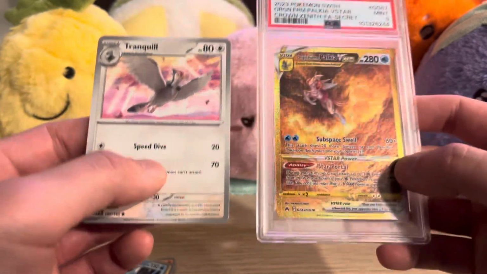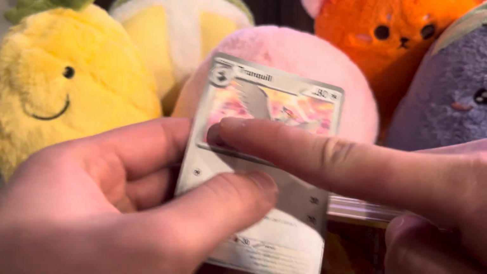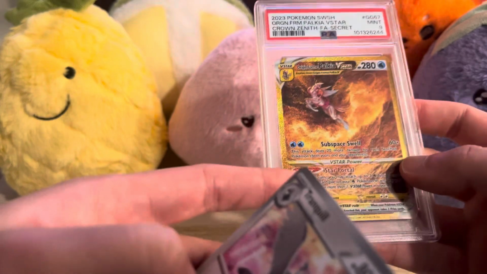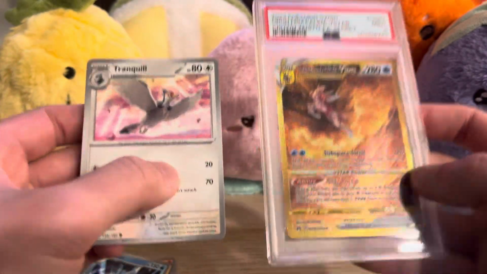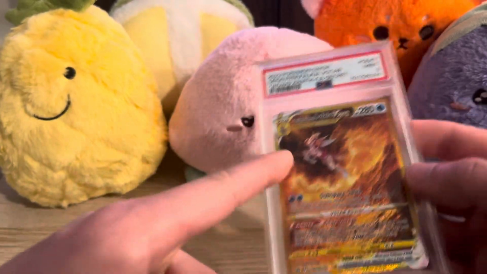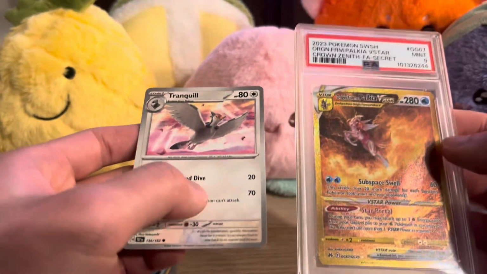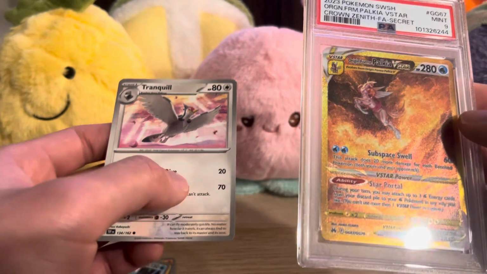And at some point, Pokemon made the decision to go from a window frame illustration like this to a full art. That was probably groundbreaking, because they said we need to incorporate all of the art to make the card even more unique and special. It's really about the art of the card and letting that speak for itself.